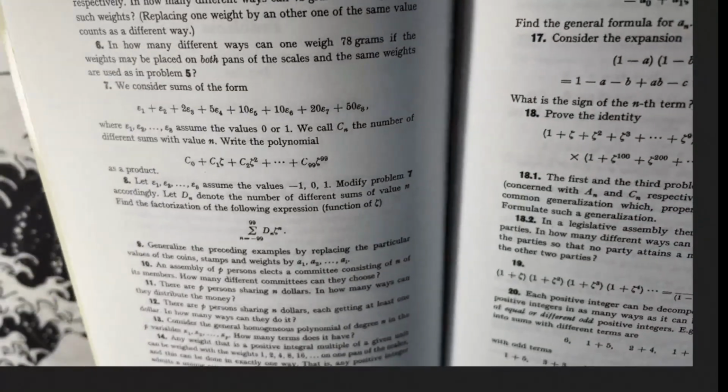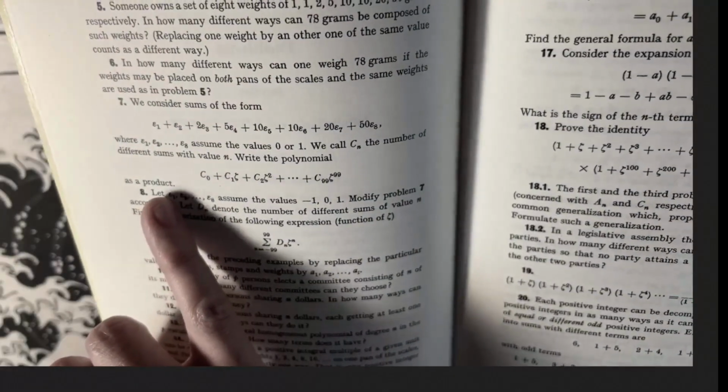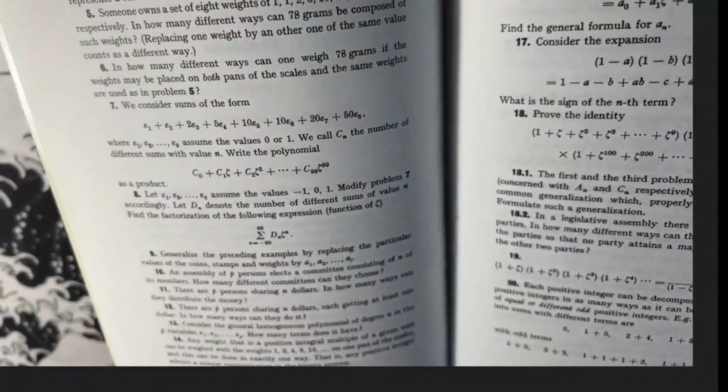And this time he's a little more subtle. He doesn't say this is a nice fractional function. He says, write this polynomial as a product. So it doesn't necessarily have a nice closed form like the previous one did.